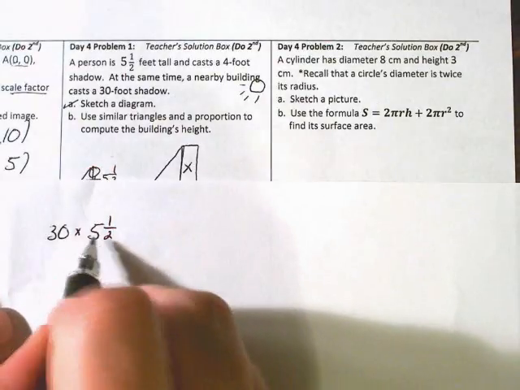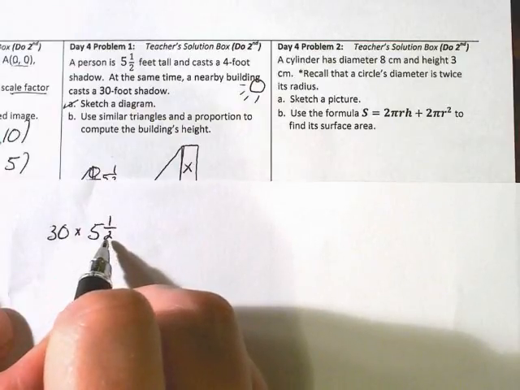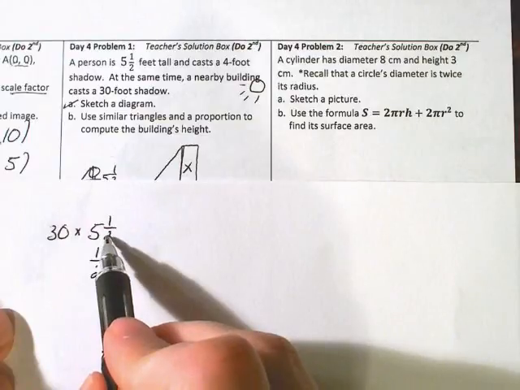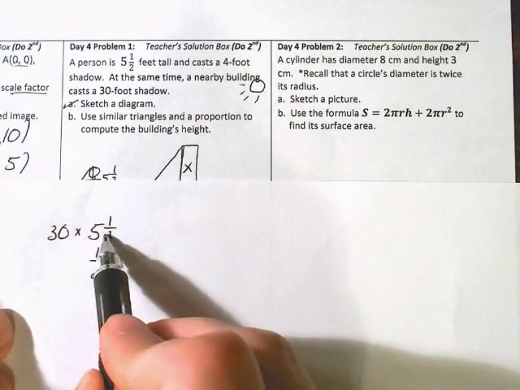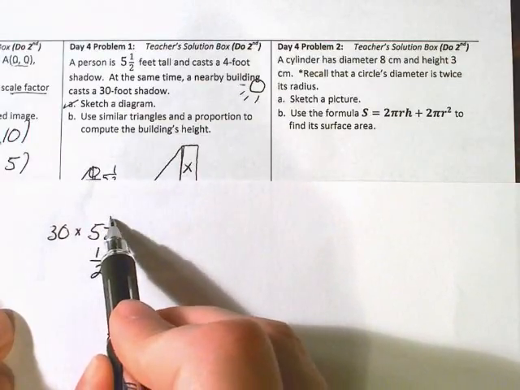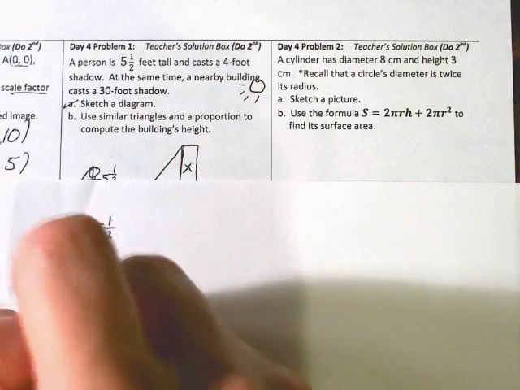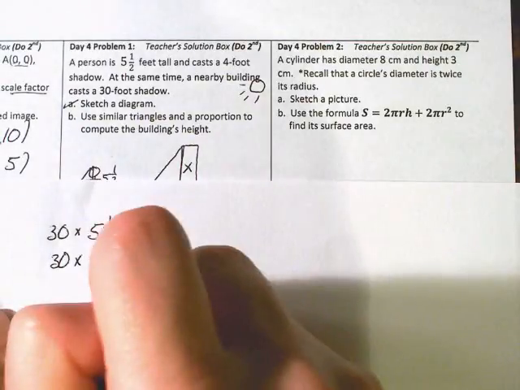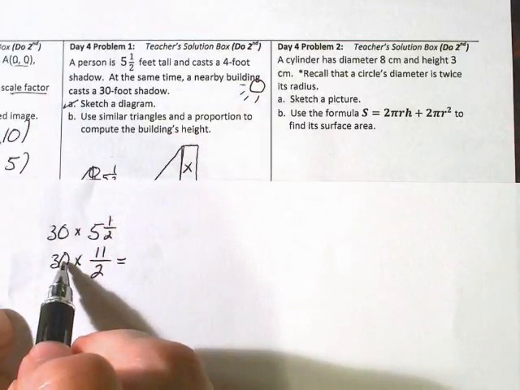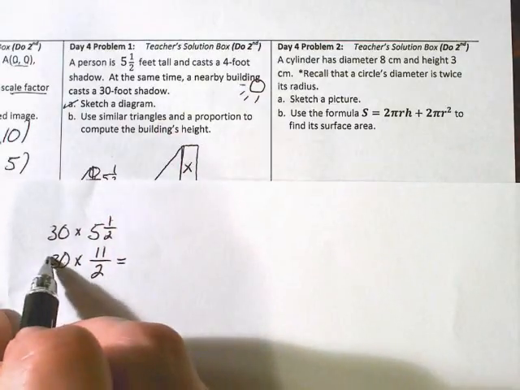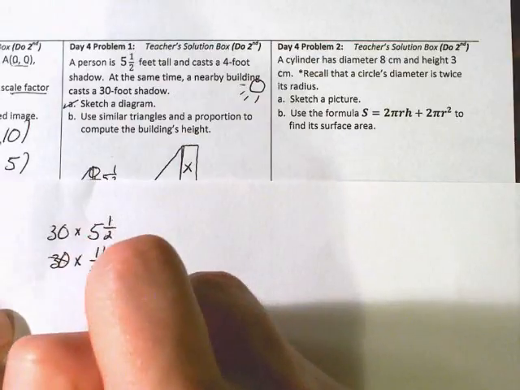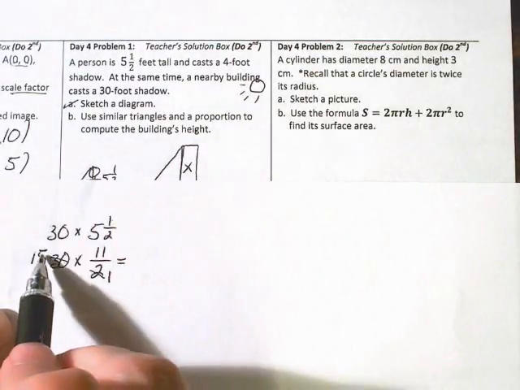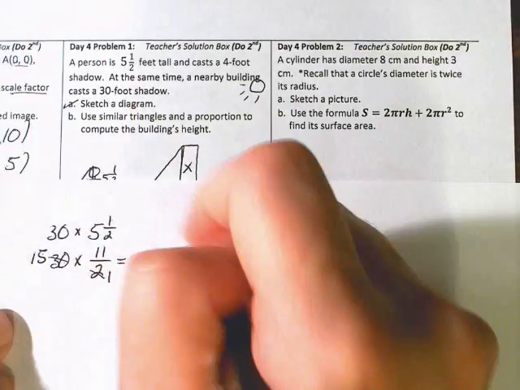5.5 is the same thing as the fraction 11 over 2. The way that I got that was by multiplying 2 times 5, which is 10, and adding on 1, which is 11. And so 30 times 11 over 2. 30 and 2 cross cancel, reducing to a 1 and to a 15. And now I can go 15 times 11.